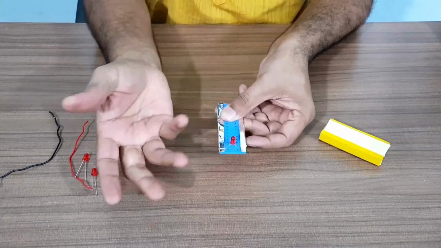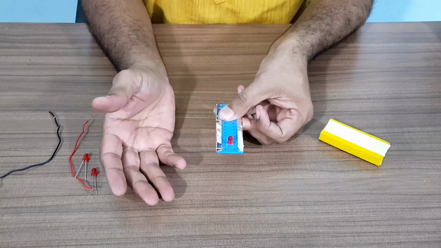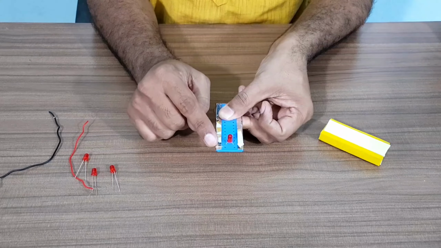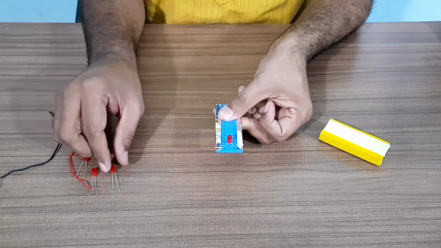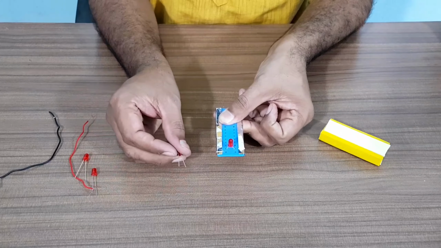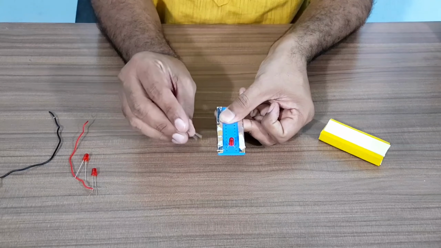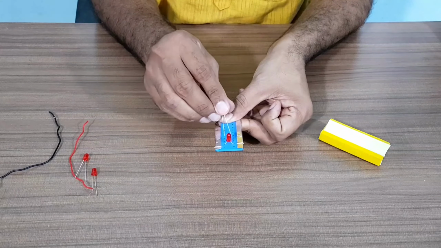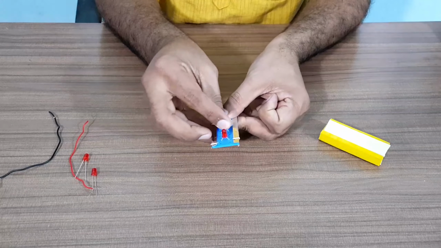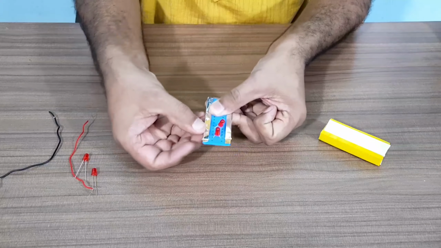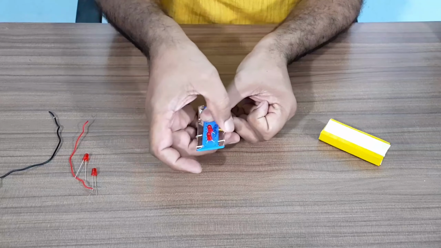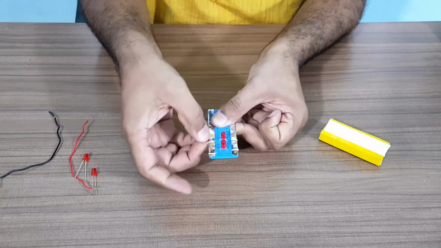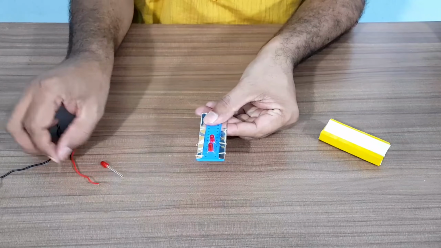leg also. Now you cannot tell which is positive and which is negative. Only you know prior that you have kept the positive leg on this side. So when you are connecting the next LED, make sure that you have kept the positive leg of the LED on this side. So I am just inserting the 2 legs again here. Take it from the bottom. Make sure that these legs of the LEDs are touching this aluminum foil properly. There should not be any loose contact.